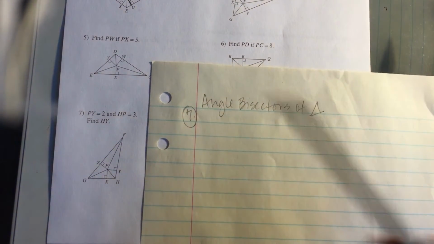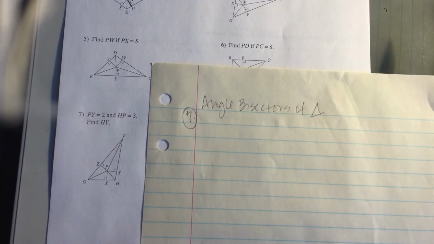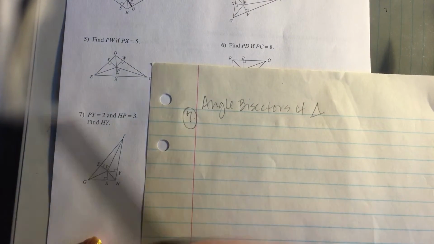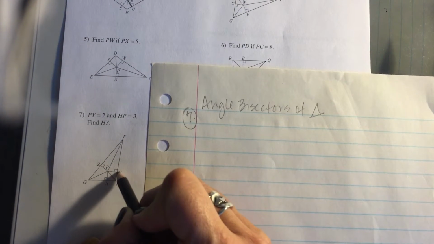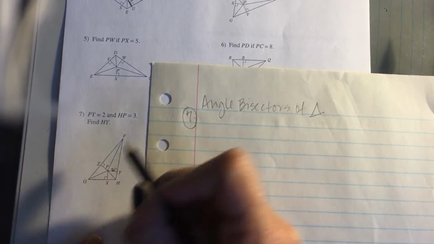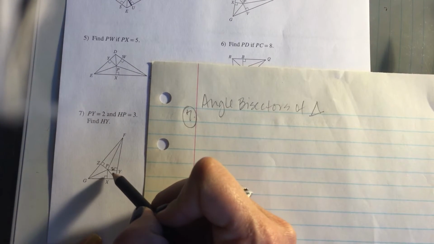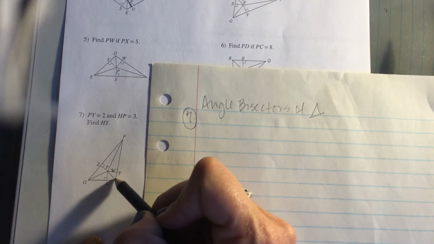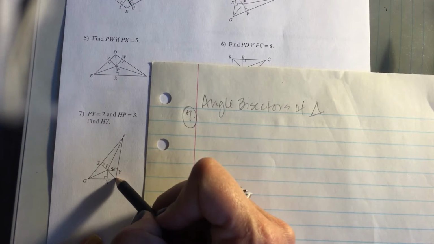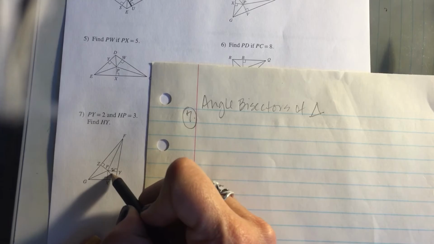Angle bisectors of a triangle, got that labeled up, and I'm going to now take a look at number 7 and what we're given. In number 7, we're told that P to Y, the distance from the in-center to the side, is 2. We're also told that H to P, now this is not in-center to side, it's in-center to this angle, H to P is 3.